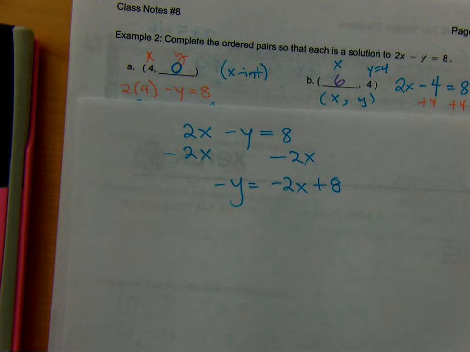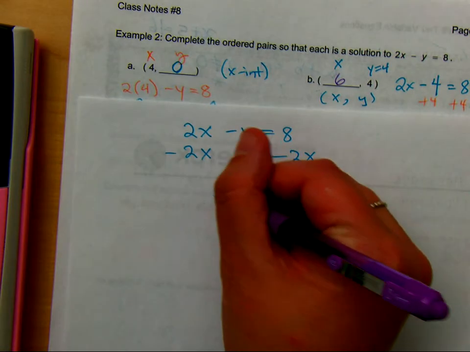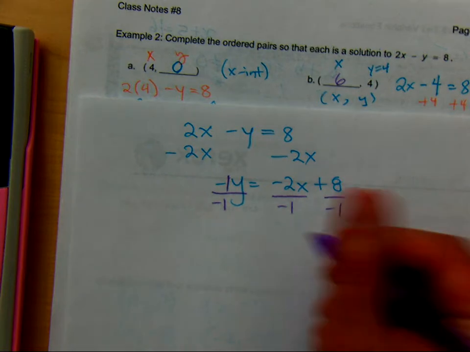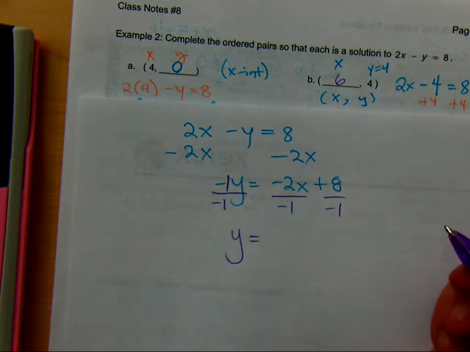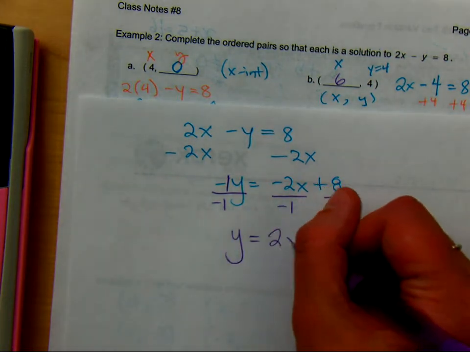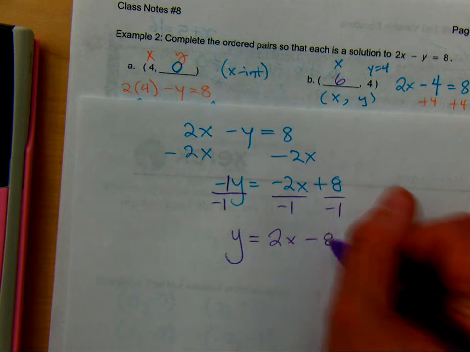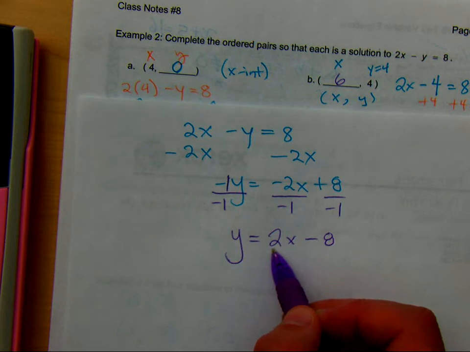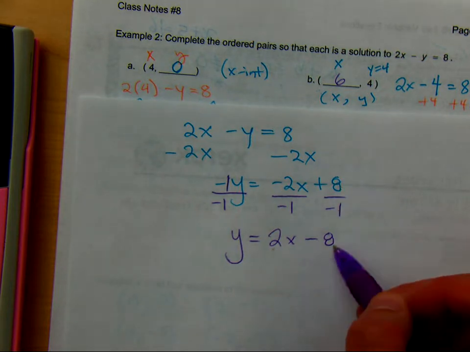Is y by itself? No. What would I need to do next? Yes, so that's a negative 1. If I divide by negative 1, everything gets divided by negative 1. I get y equals what? Right? That just changes the sign. Negative divided by negative is a positive. Positive divided by a negative is a negative.